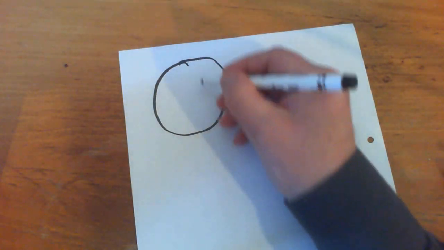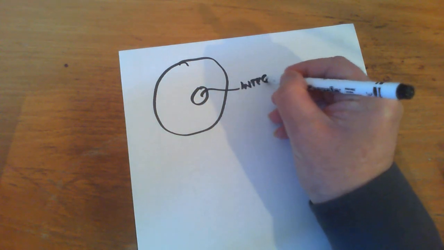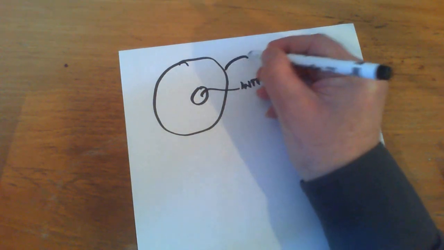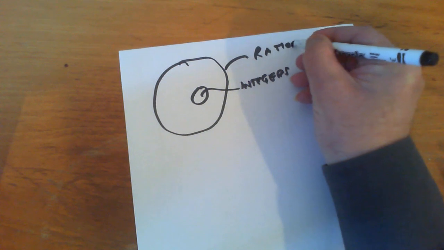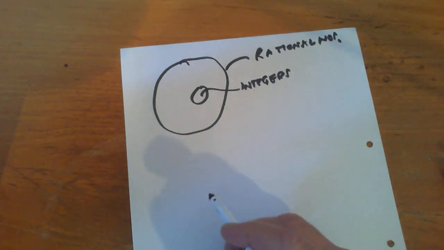What I want to say now is that integers are in fact rational numbers. It would be like this, not to scale: those are the integers, and those are the rational numbers. All integers are rational numbers.